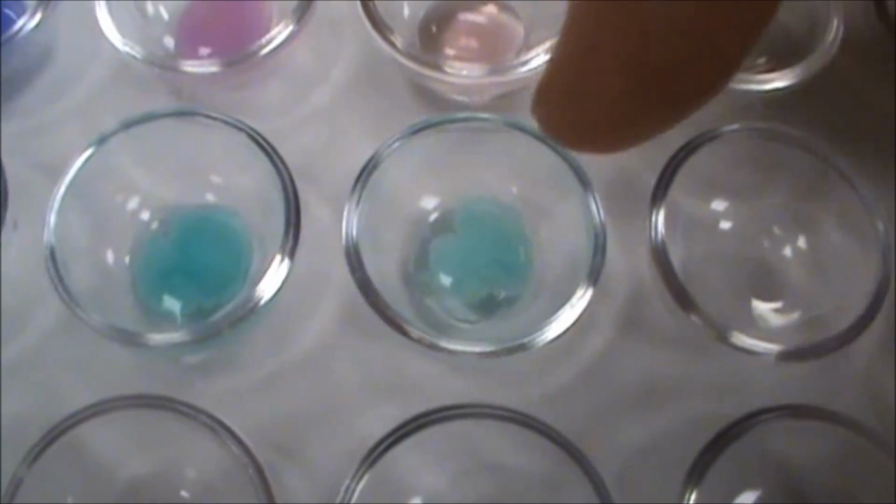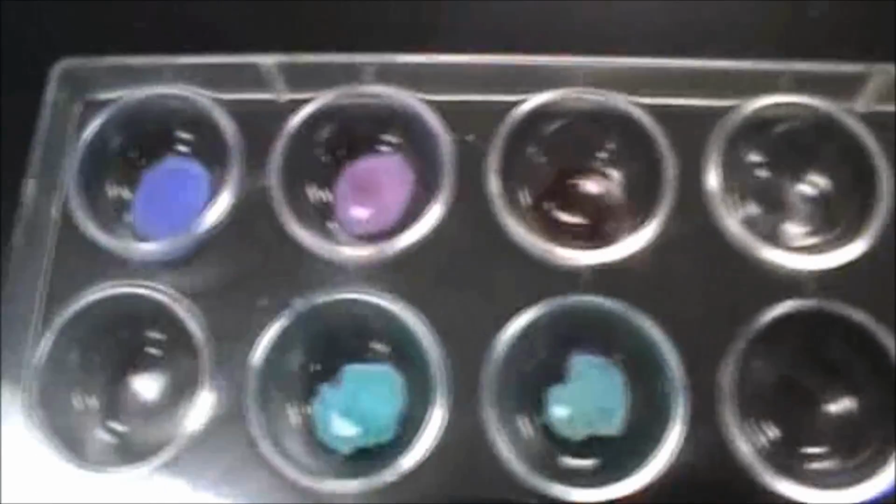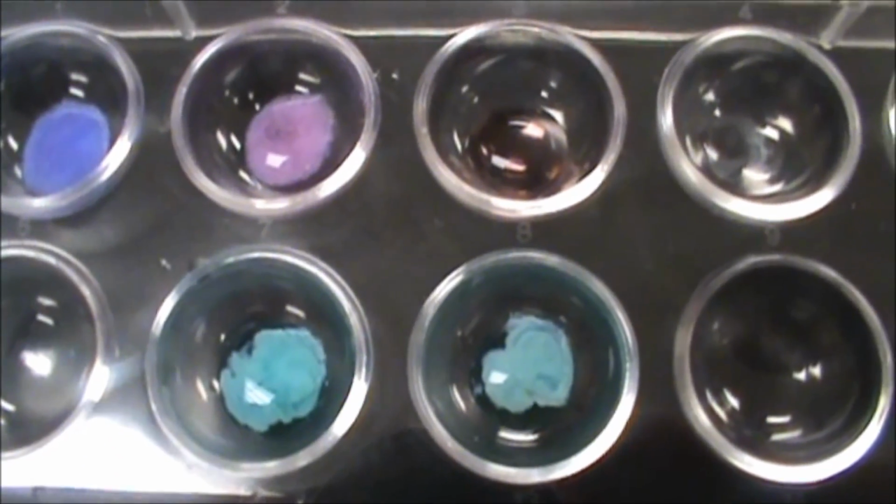I think the color now is coming out a little bit better for the fact that this one is a little lighter of a precipitate than the other one, although they do look very similar.